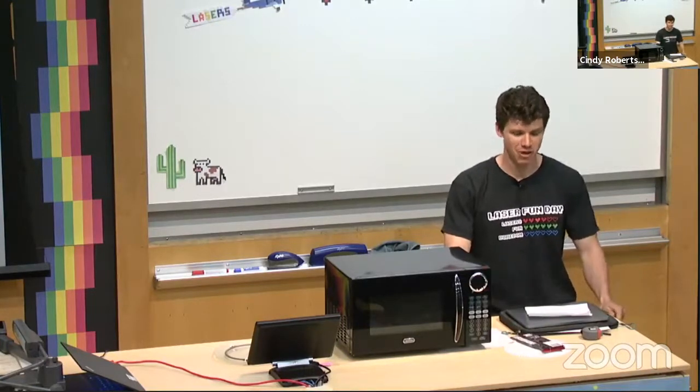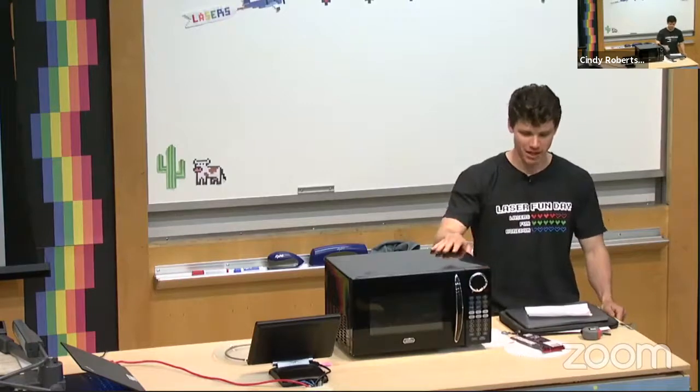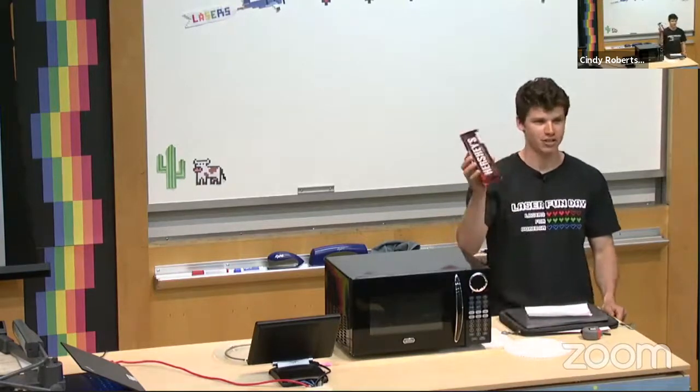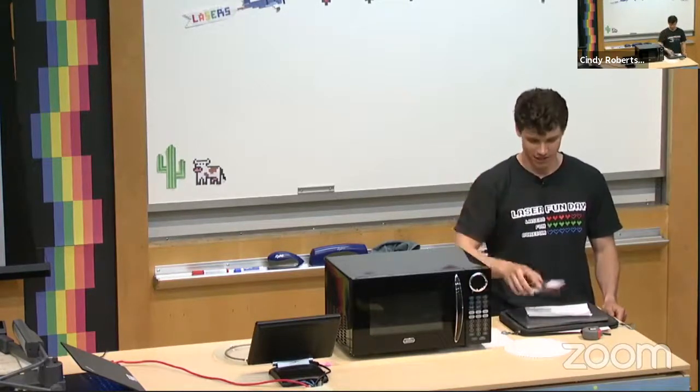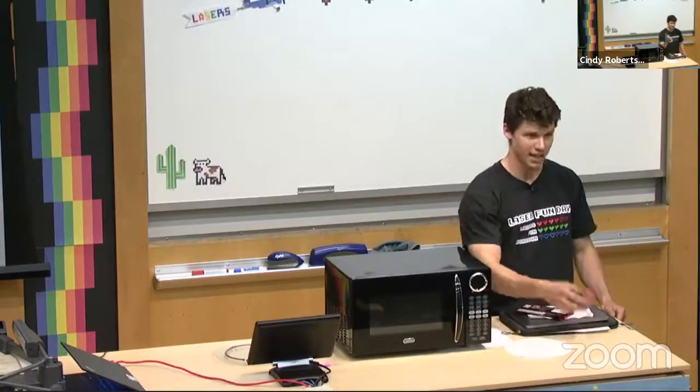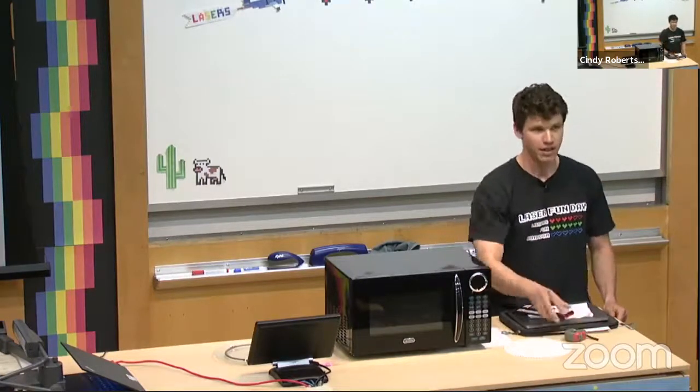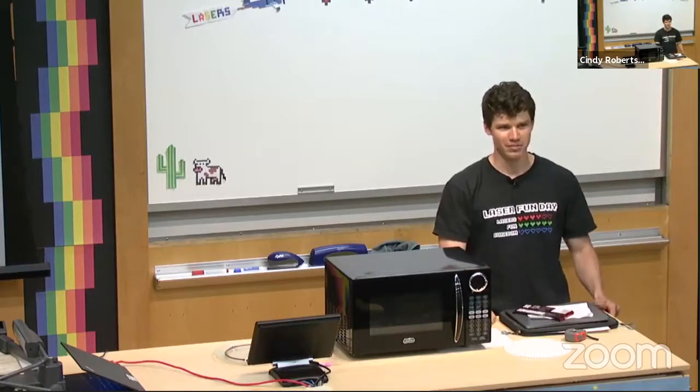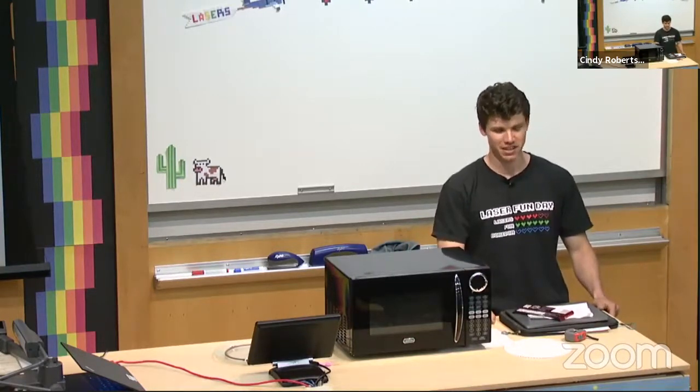And today we're going to measure the speed of light with a microwave, a candy bar or chocolate bar, whatever is your favorite, some plates, and a tape measure. So this is a pretty cool demonstration that will get a value close to the speed of light that a lot of astronomers and scientists that were around many centuries ago would be very jealous of.